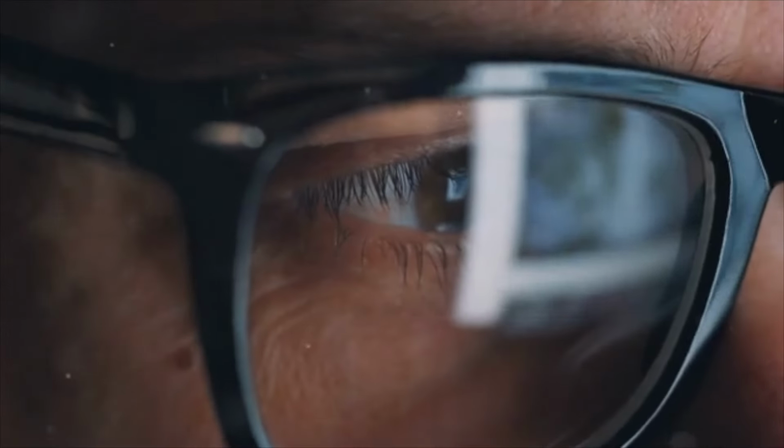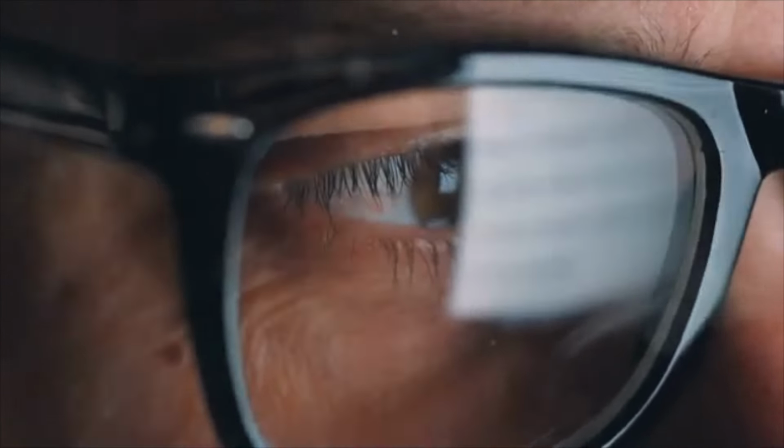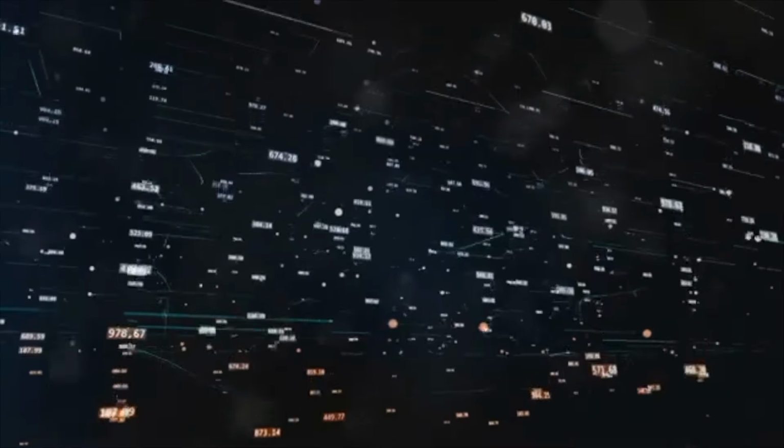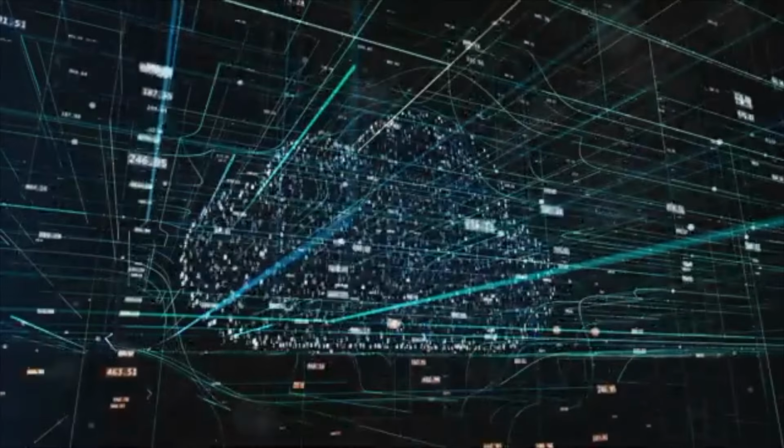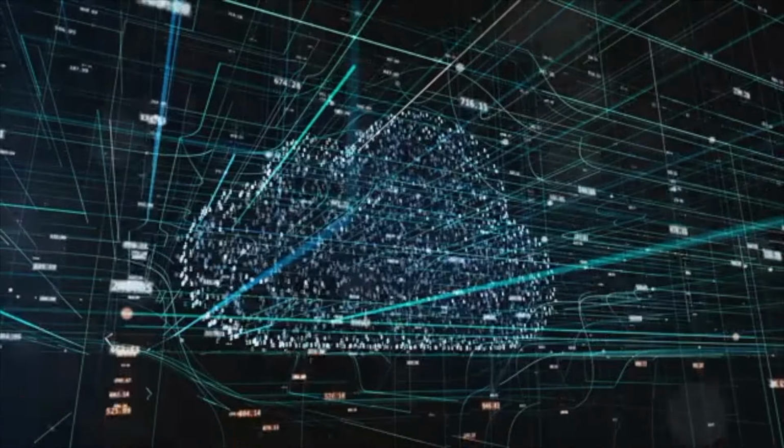Have you ever wondered how it all works? How does this magical web of information come together? How do computers talk to each other? It's like magic, right? Well, not really. It's called computer networking. This is the backbone of the internet.